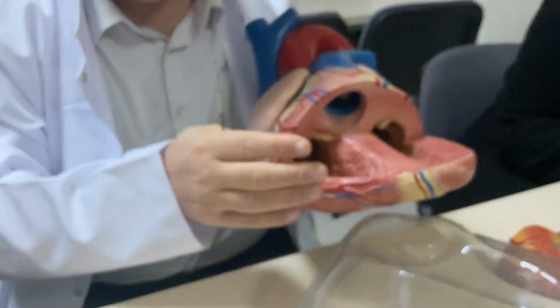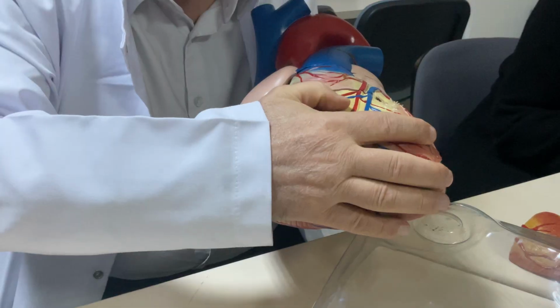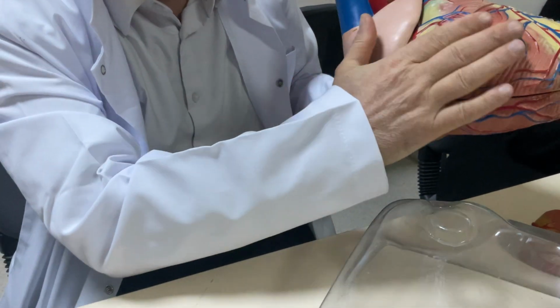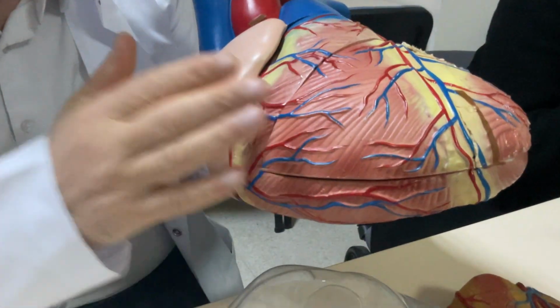This is the right ventricle. Here is the right ventricle.